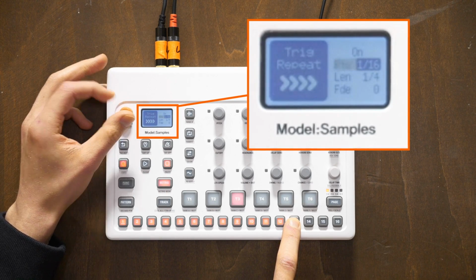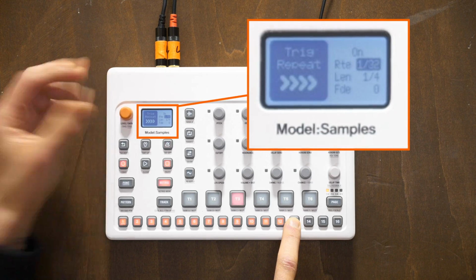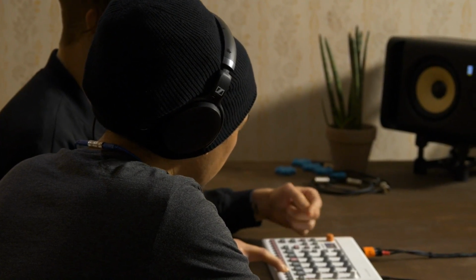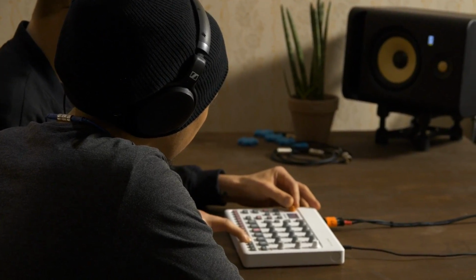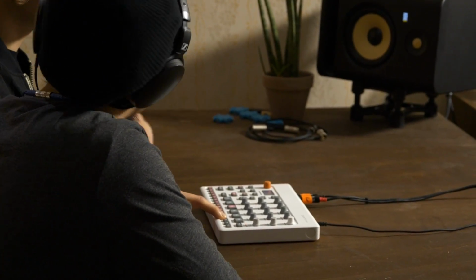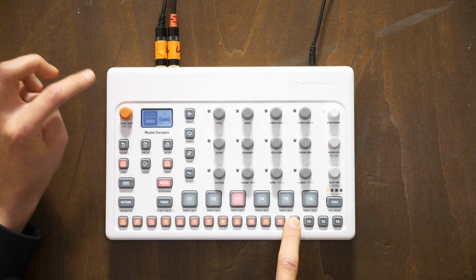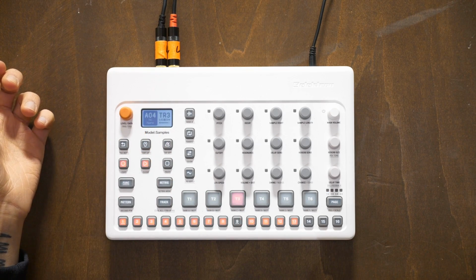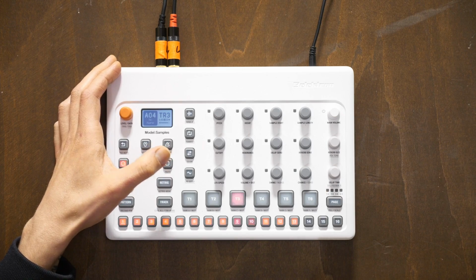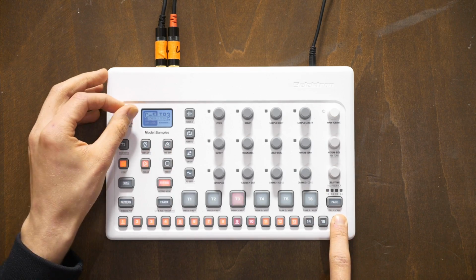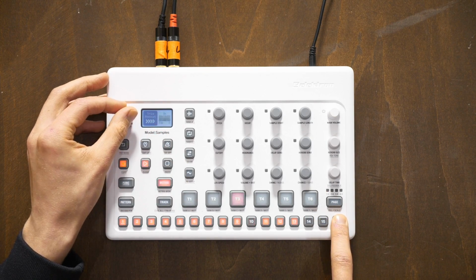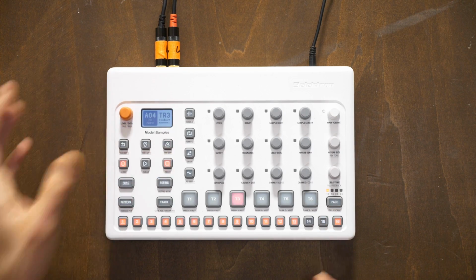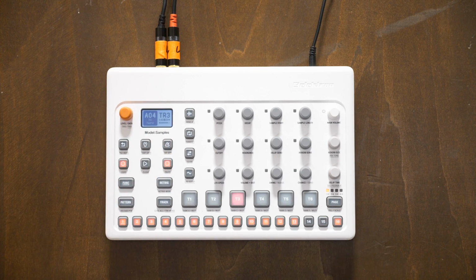I can change how fast the retrig will be, like how many times per trig it will retrigger the sound, and then I can change how long it should do that. So this is a quarter of a beat, and that makes sense. That's quite straightforward, actually.